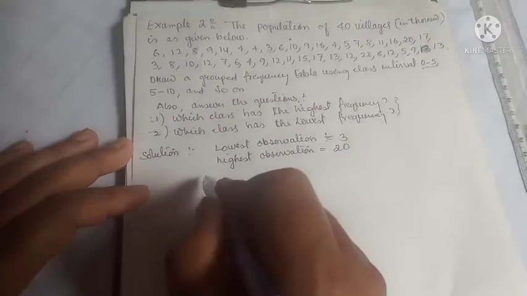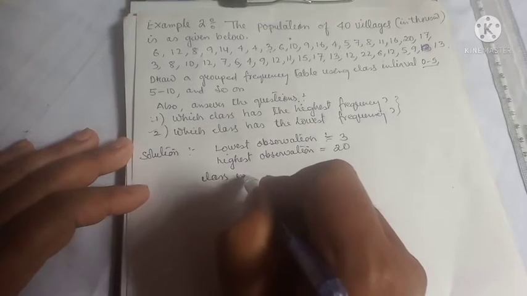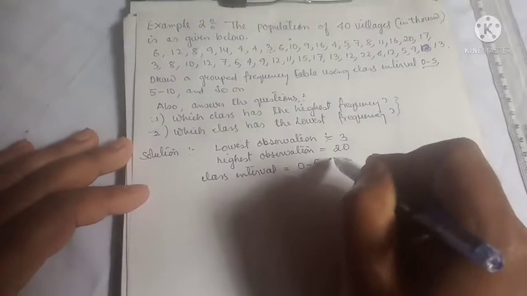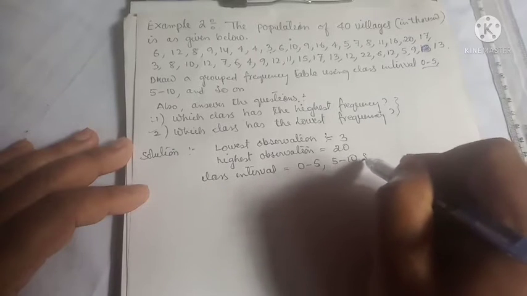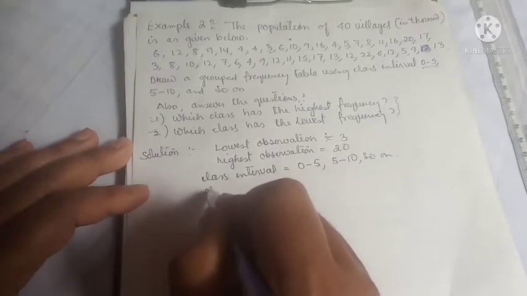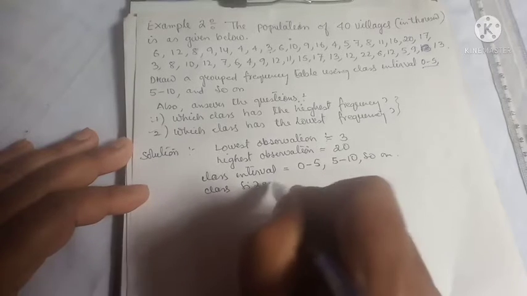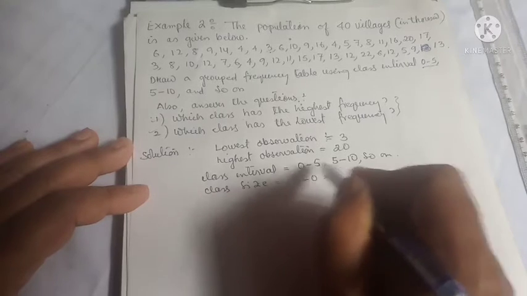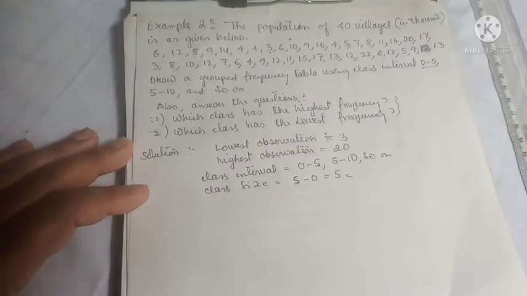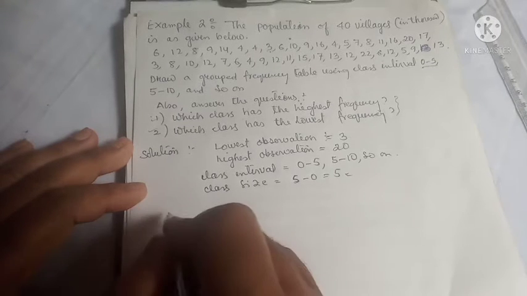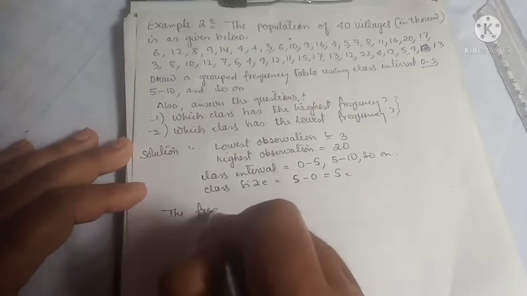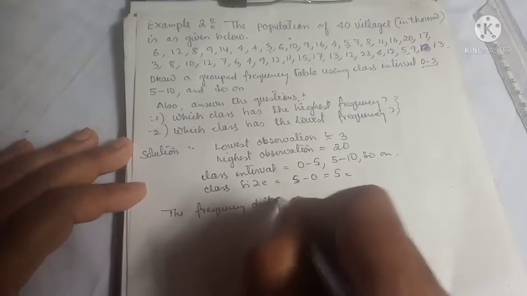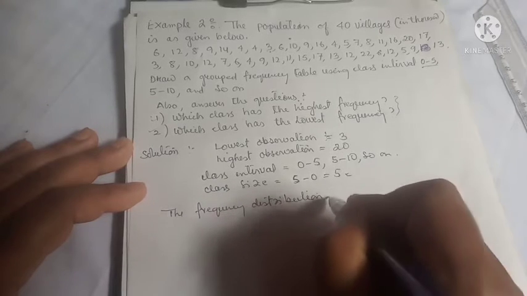Then the class interval is already given in the question: 0 to 5 and 5 to 10, and so on. Understand? Class size. What is the size of the class? 5 minus 0 is how much? 5. The difference between 0 and 5 is 5. Now we are going to prepare the frequency distribution table.